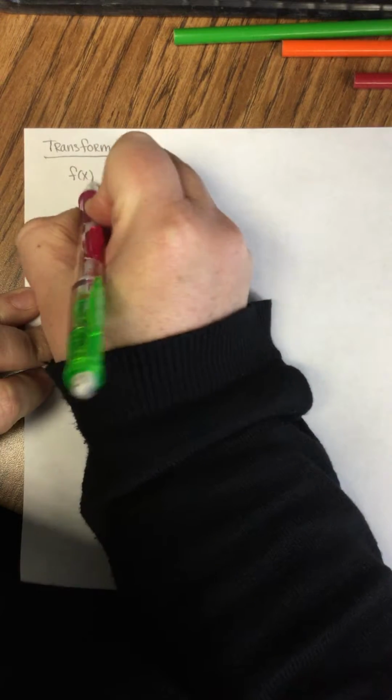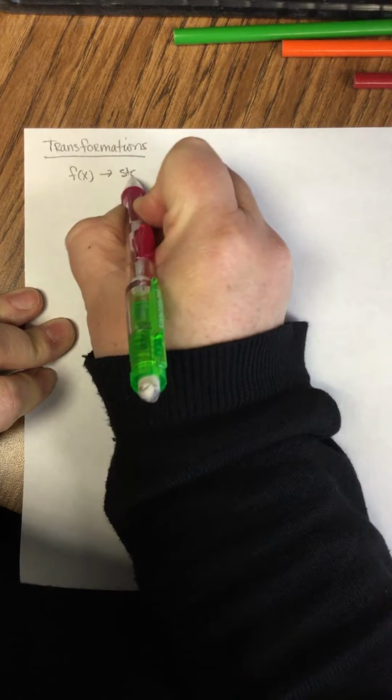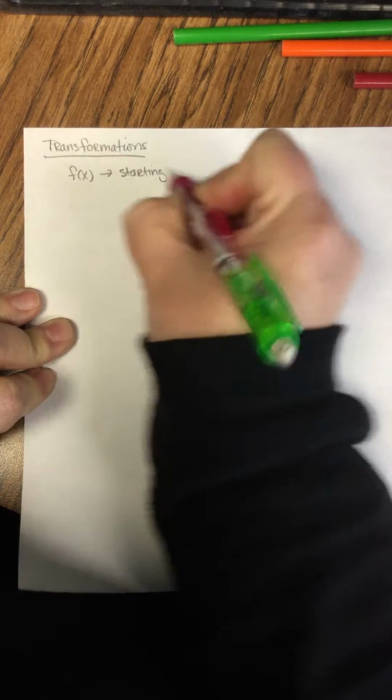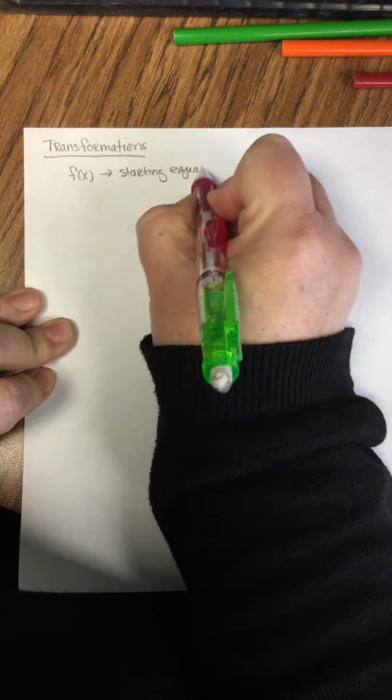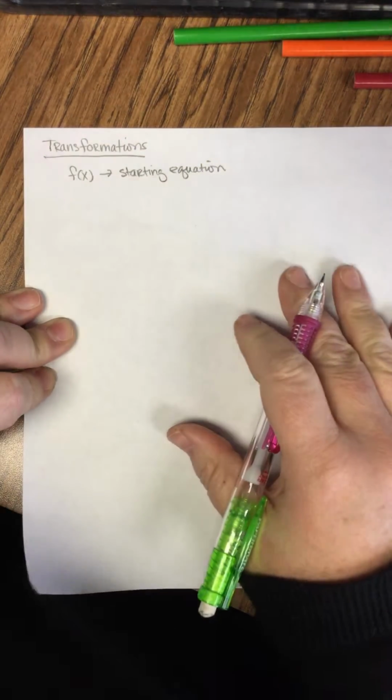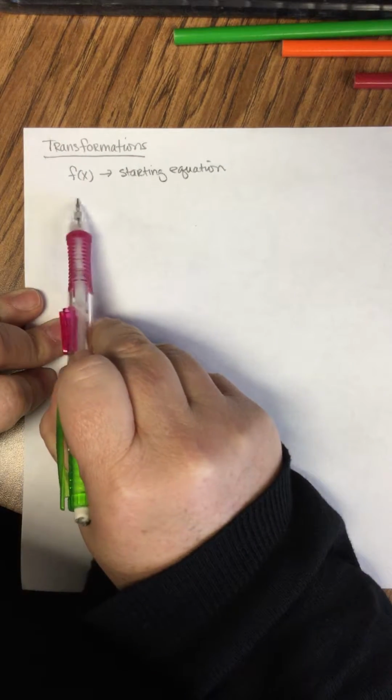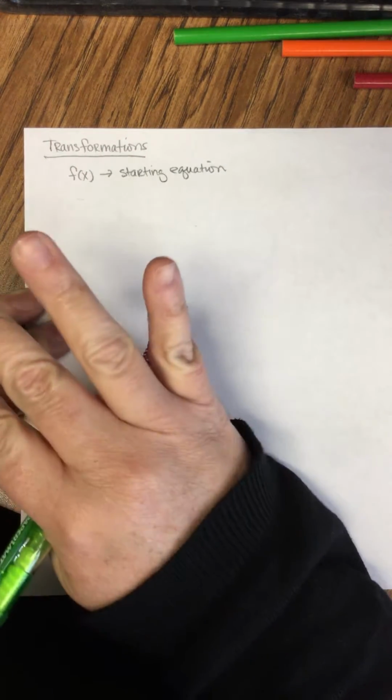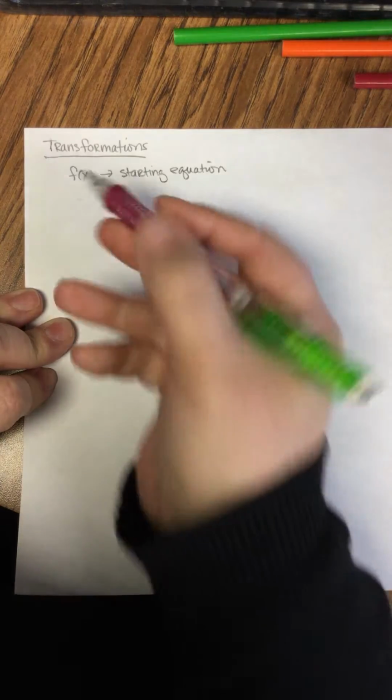Okay, so let's talk about transformations. Transformations are whether or not we're going to move our graph up and down, left and right, make it fat or skinny, and we need to use proper terminology. So, f of x is always our starting equation. Depending on what we do to this is going to determine how we transform our graph.